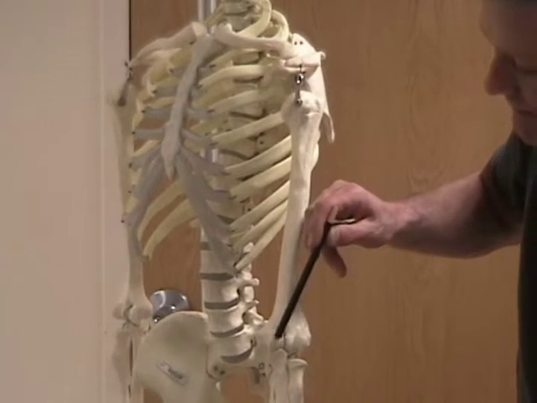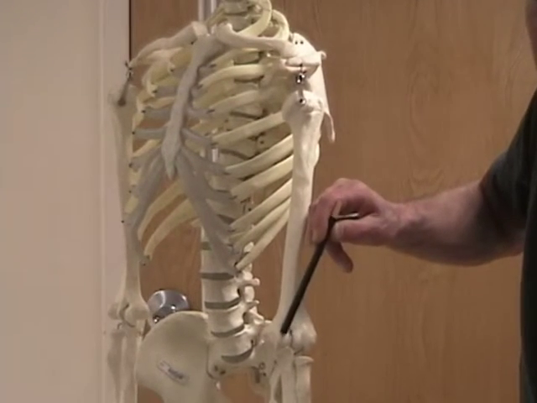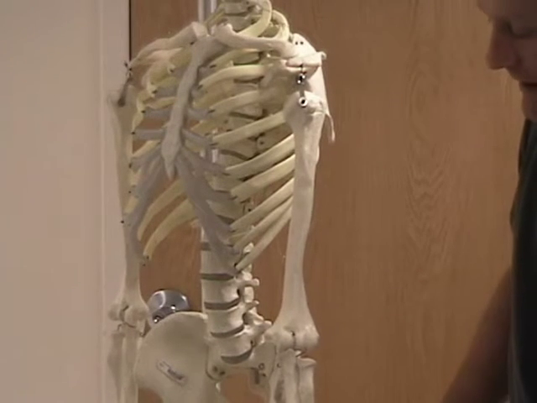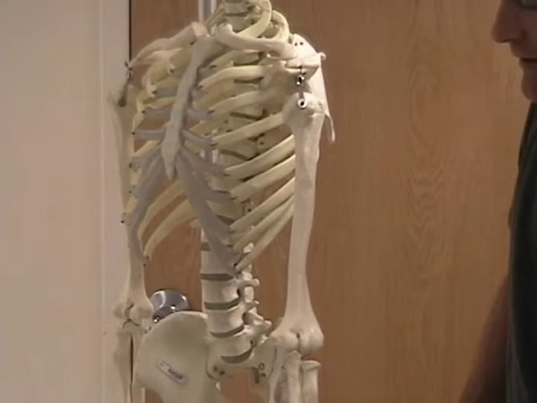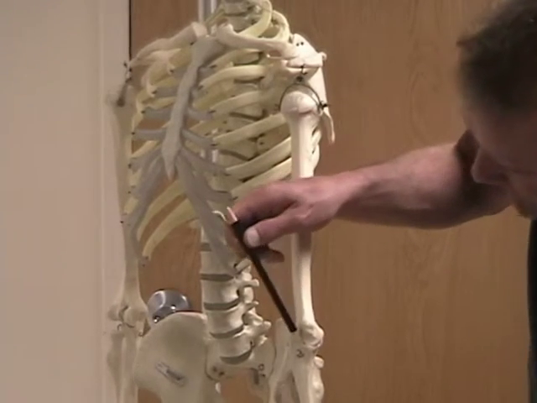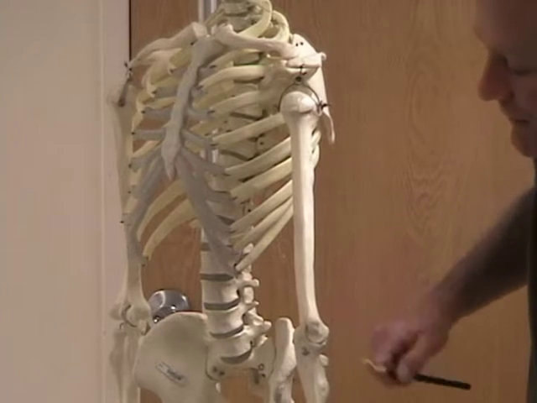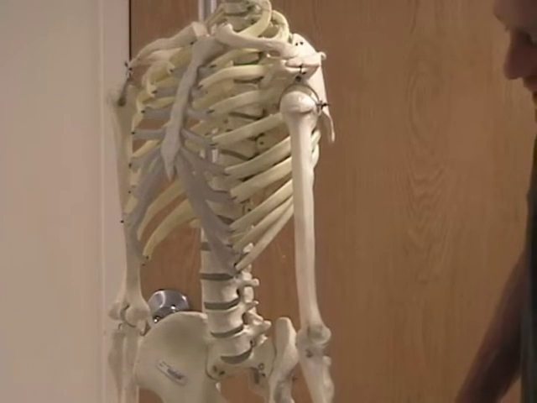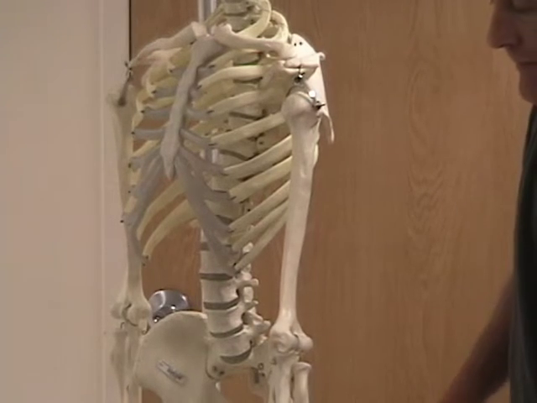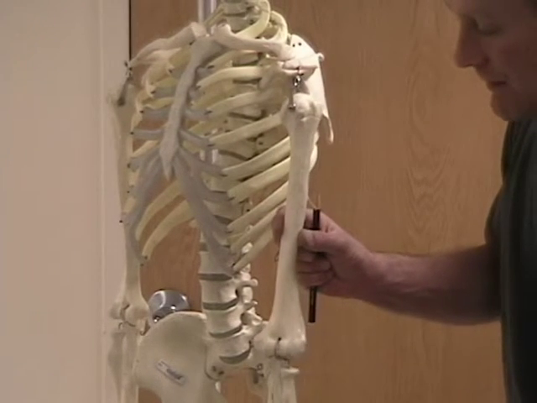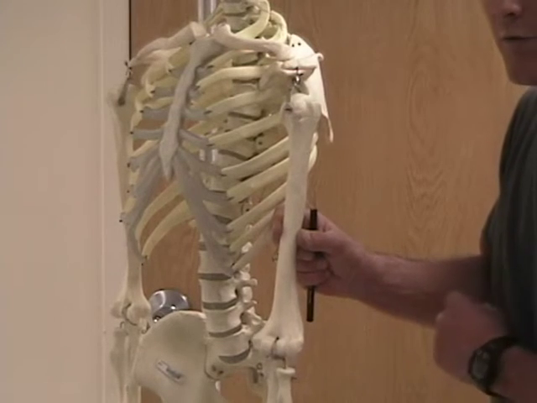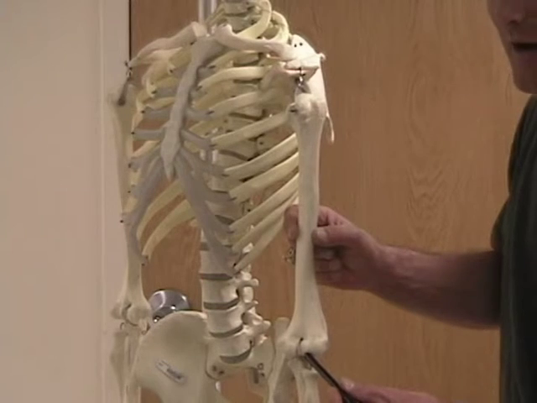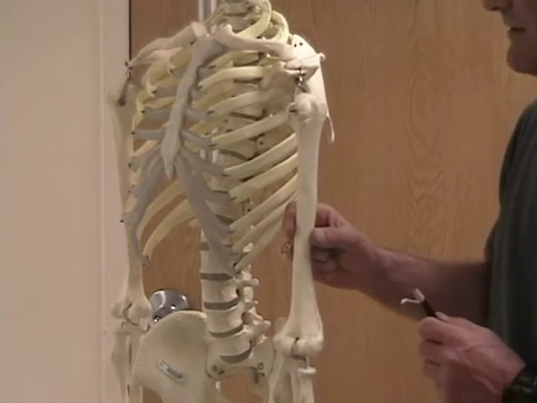The part of the humerus that the ulna is rotating around is called the medial condyle, or the trochlea. And therefore, appropriately, the part of the ulna that is rotating around that medial condyle, or trochlea of the humerus, is called the trochlear notch. So this is the medial condyle, or trochlea of the humerus. On the opposite side, this is the lateral condyle, or capitulum of the humerus.